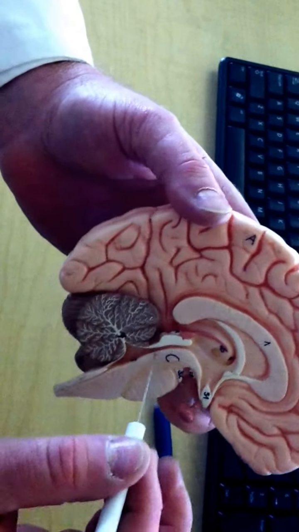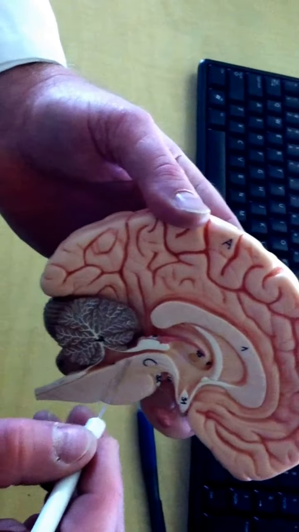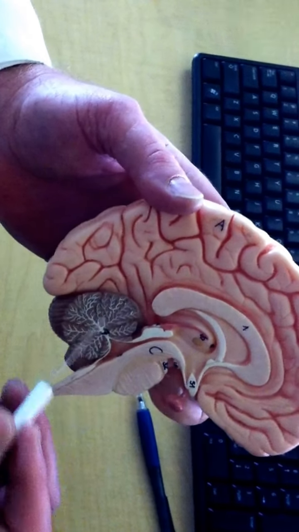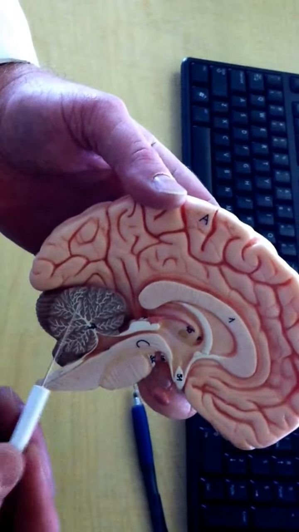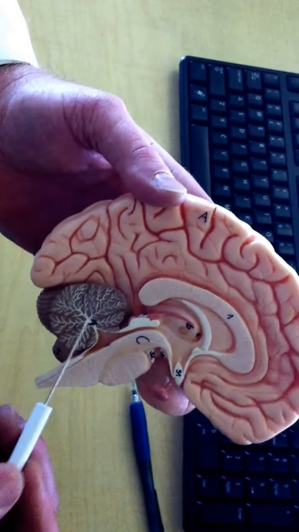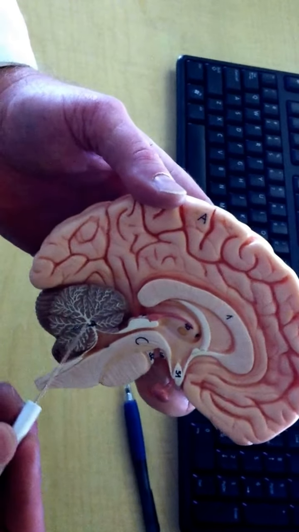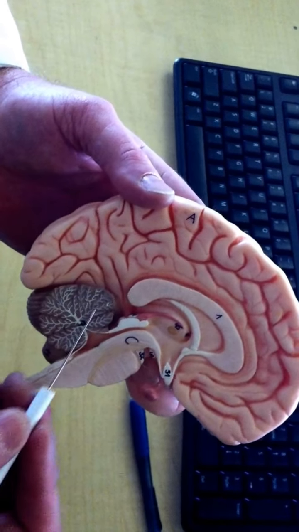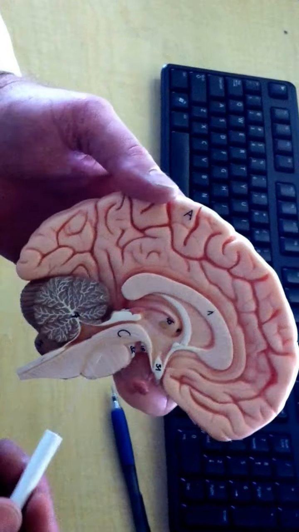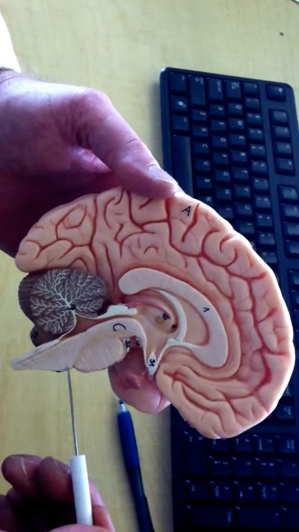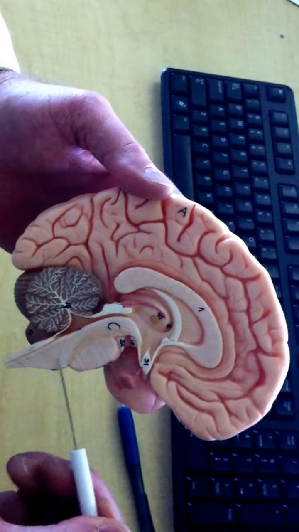So the corpora quadrigemini, superior and inferior colliculi, are part of the midbrain structures, with the cerebral peduncle. As we move down into the fourth ventricle from that cerebral aqueduct, we're now at the level of the pons. Here's the pons. It would connect to the cerebellum, and these would help coordinate skeletal muscle function. This is the cerebellum. Arbor vitae, or tree of life, is the folia that represent each of the branches of innervation from that cerebellum and communicate with the pons. Down below that is the medulla. This is the medullary portion right here.